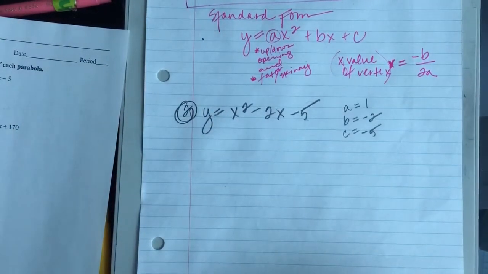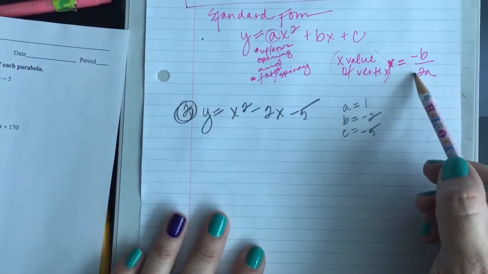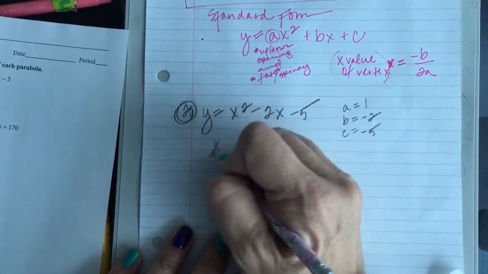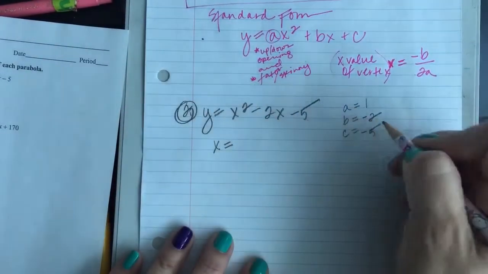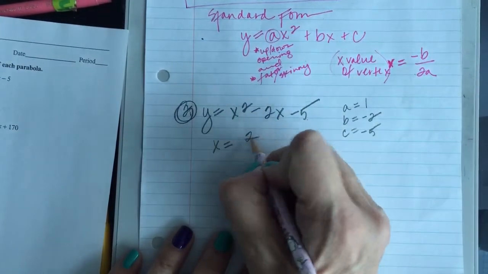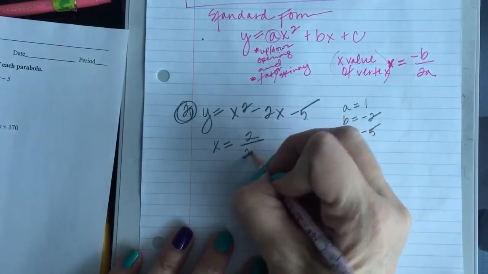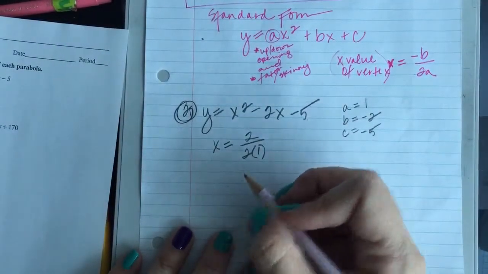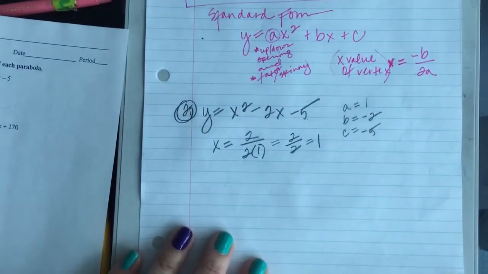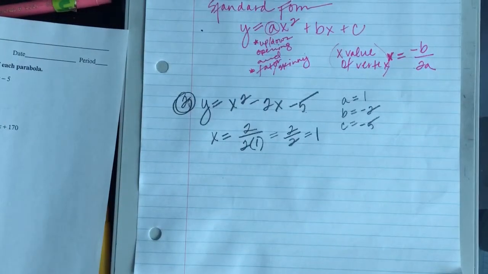The object of the game is for us to get the vertex. Like we said here, the x value of the vertex is the opposite of b over 2 times a. B is negative 2, so the opposite of it is positive 2. Opposite of b over 2 times a, and a here is 1. So 2 over 2, the x value of the vertex is 1.